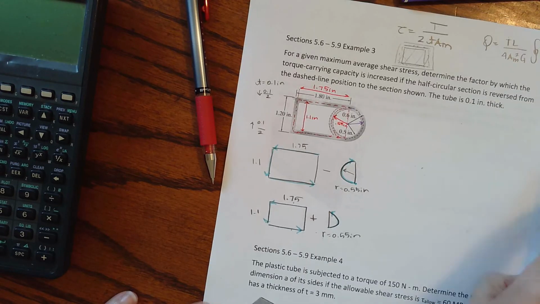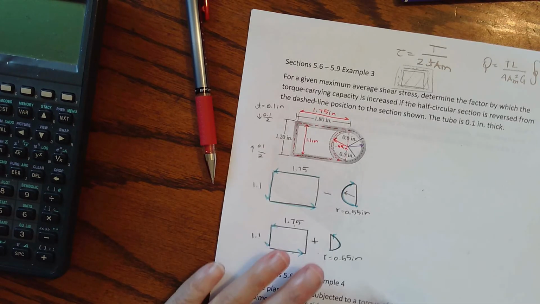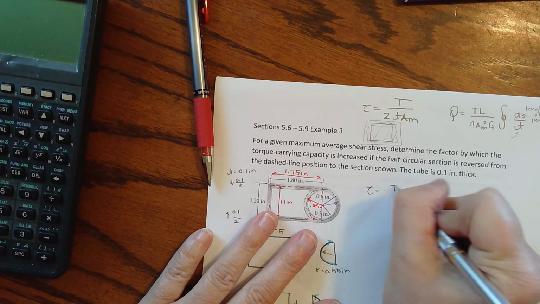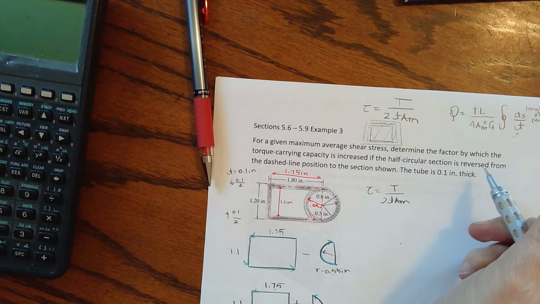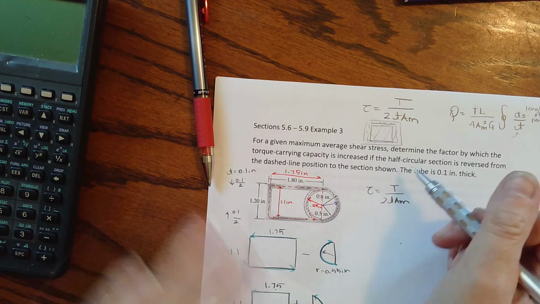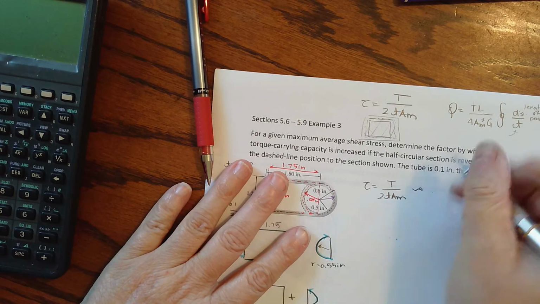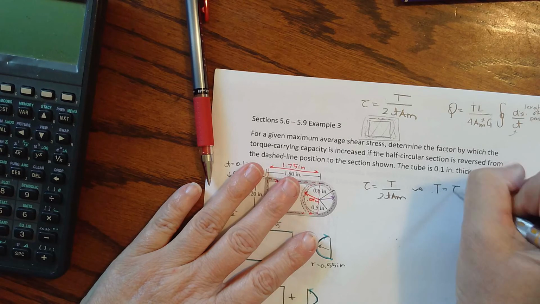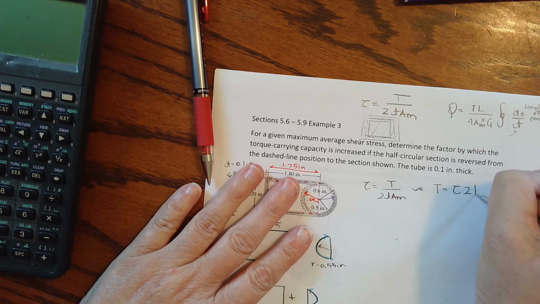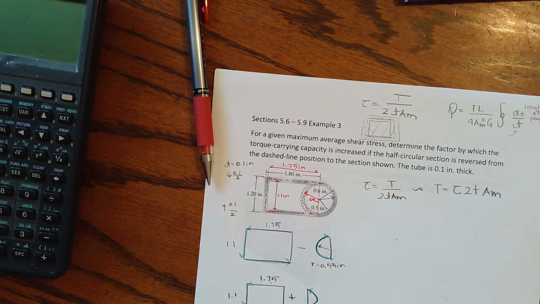So let's start back with this. Given the maximum shear stress, the average shear stress of T over 2TAM, determine the factor by which the torque carrying capacity changes. So torque equals shear stress times 2TAM, if we reverse that out.